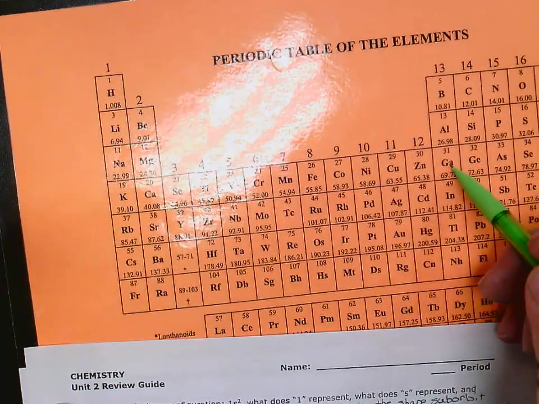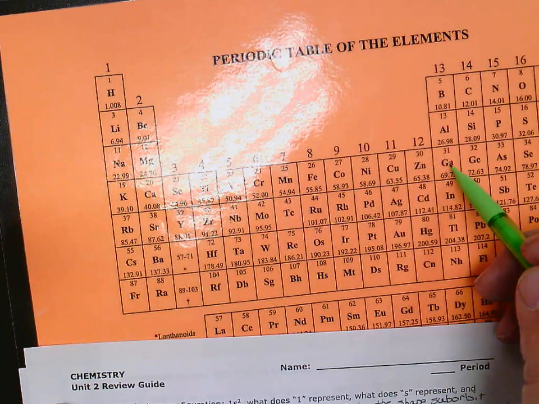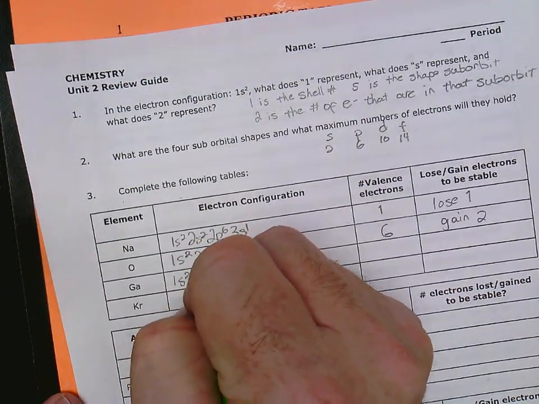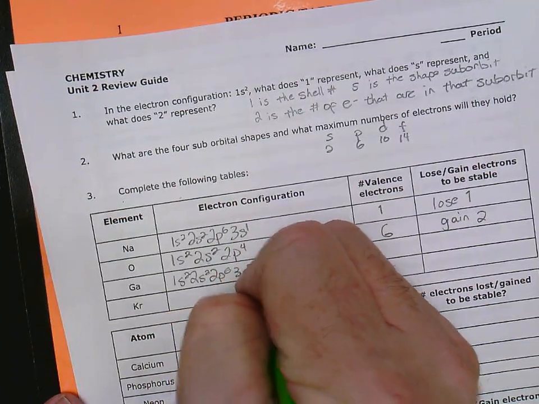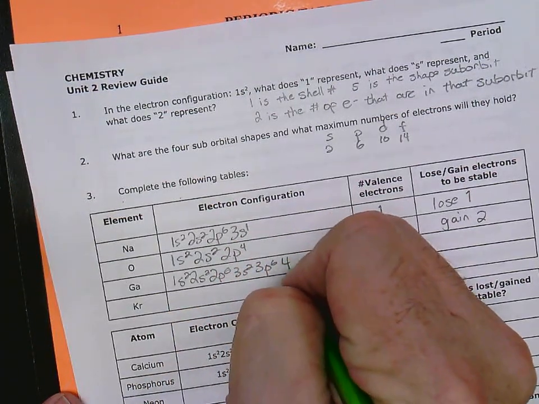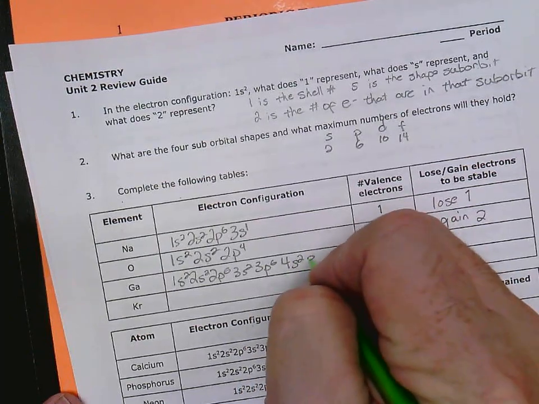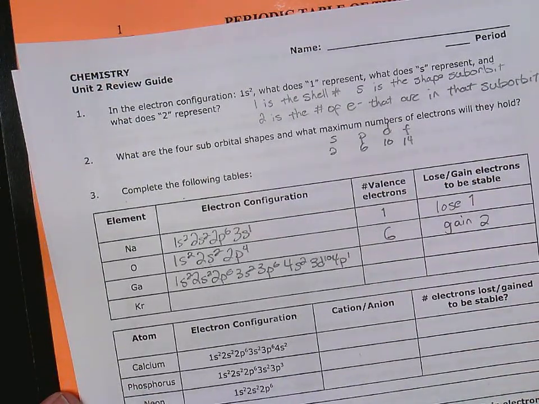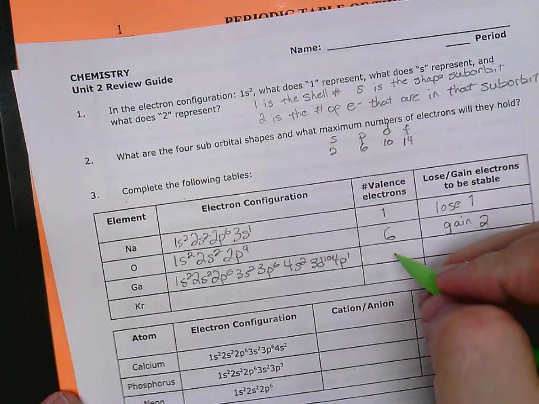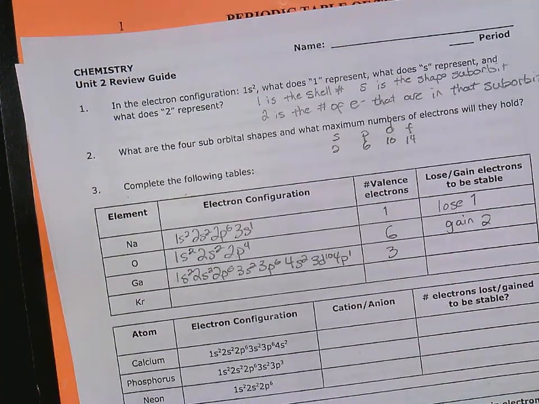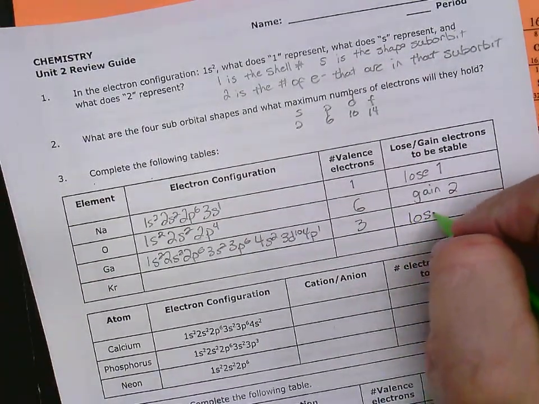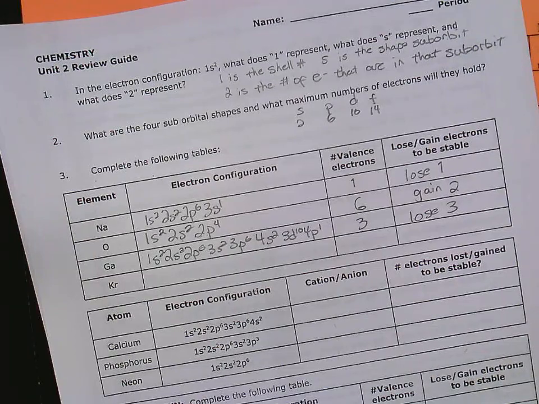Gallium, way over here on the periodic table, so I have to get to 3d, nope, 4p1. All right. 1s2, 2s2, 2p6, 3s2, 3p6, 4s2, 3d10, 4p1. Number of valence electrons in the fourth shell is 3. 3 valence electrons, just like aluminum that is above it. And it is going to tend to want to lose 3 because to get to 8, it's easier to lose 3 than to gain 5.